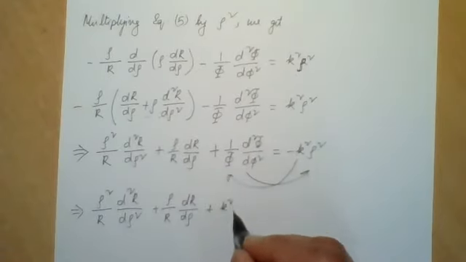So what do we get? There is this minus 1 by phi d2 phi by d phi square. This is equal to m square. This implies d2 phi by d phi square plus m square phi is equal to 0. Let us call it equation number 7.